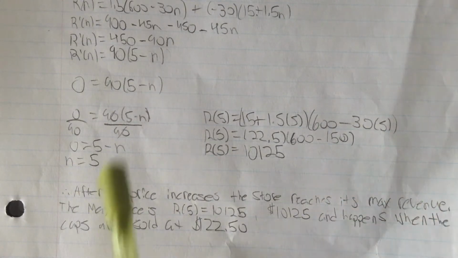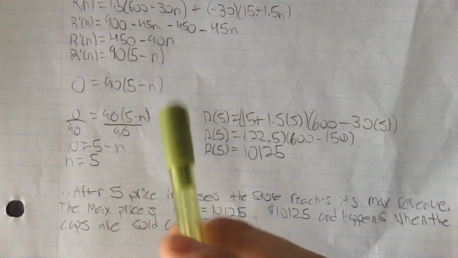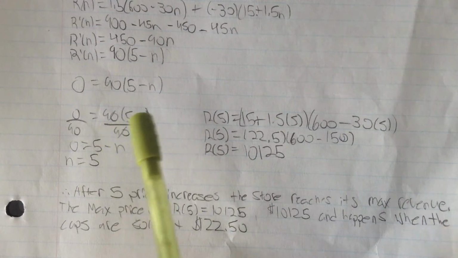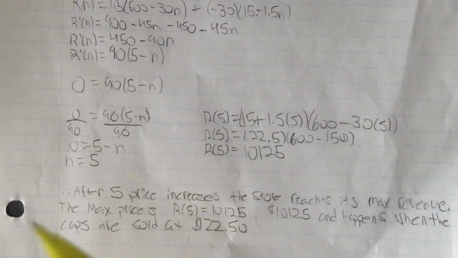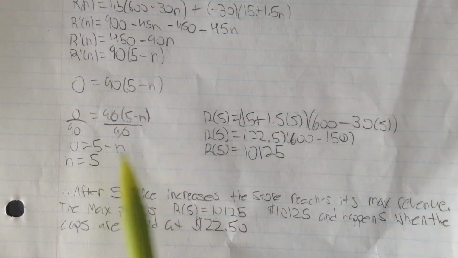So to do this, we simply divide both sides by 90. 90 divided by 90 equals 1, and 0 divided by 90 just equals 0. So we multiply the 1 in, which is a common misstep. We just go 1 times 5, 1 times negative n, which gives us 5 minus n.